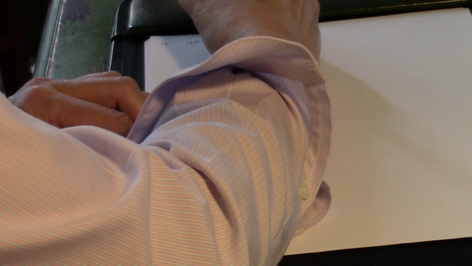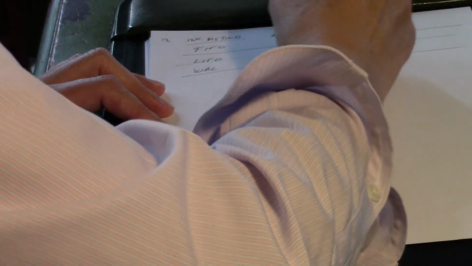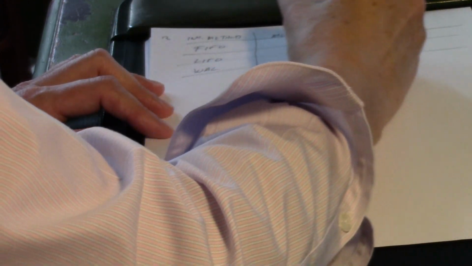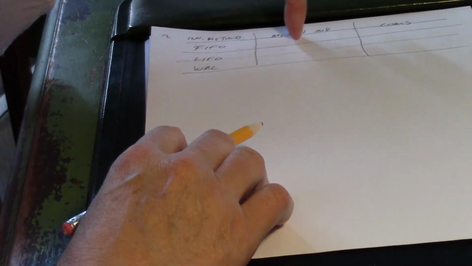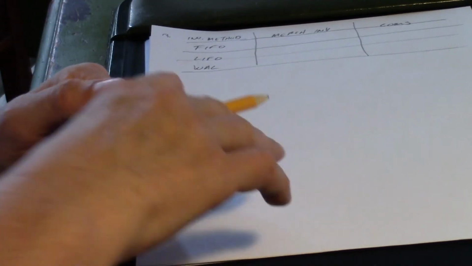So this is problem 13, and we're going to do inventory method, merchandise inventory, and cost of merchandise sold. And it's going to be FIFO, LIFO, weighted average cost. Now on your exam, I'll just have a place where you put these. So for FIFO, merchandise inventory and cost of merchandise sold, LIFO, weighted average cost, same thing.